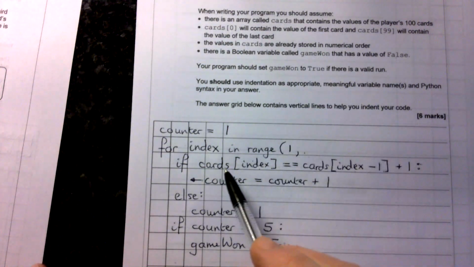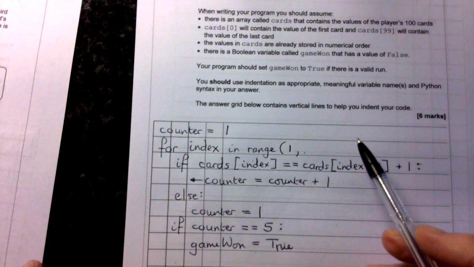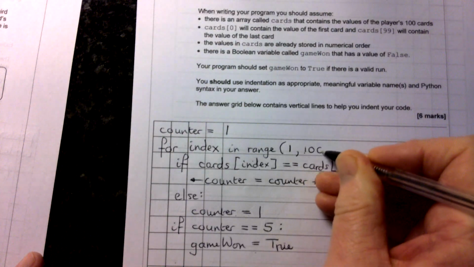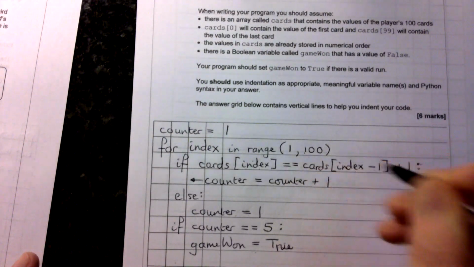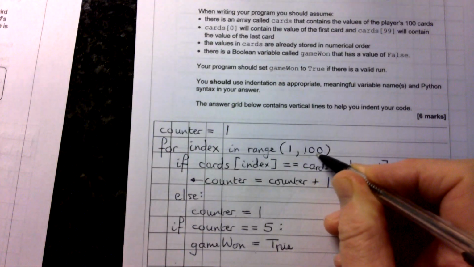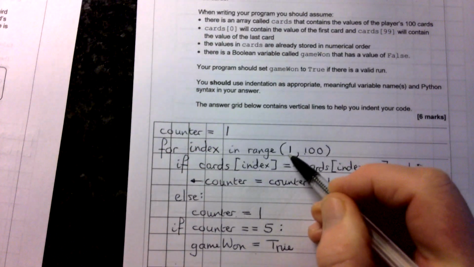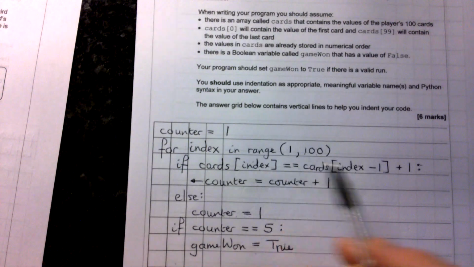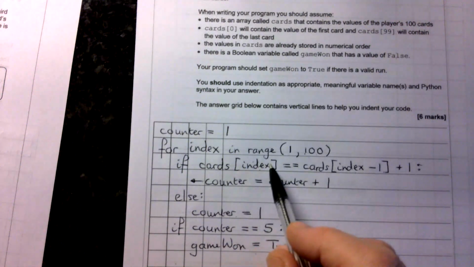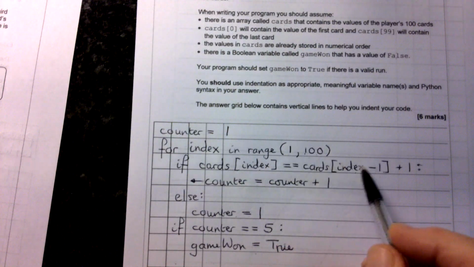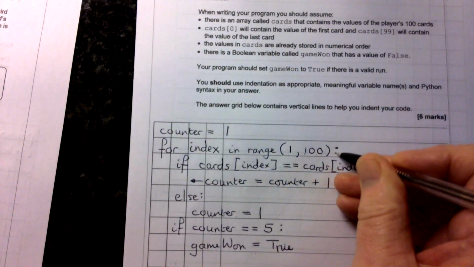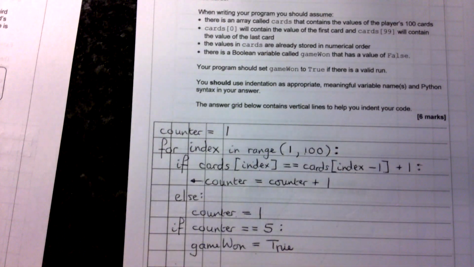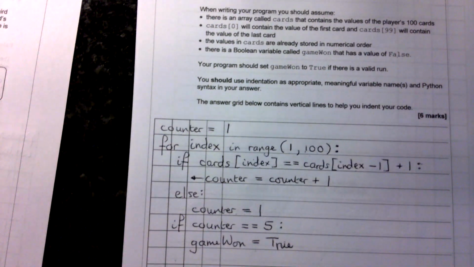Now where should I go up to? Well, I obviously want to keep checking up to the 99, the array position 99, and remember when we use a for loop, the last number is always 1 more than the number we want to go up to. So I'm going to go from 1 to 100. Now I could of course go from 0 to 99, and then I can be doing this by doing index plus 1 compared to index. It doesn't matter which way you do that, as long as you make sure that there is 99 between those two numbers, and that solves the problem entirely.